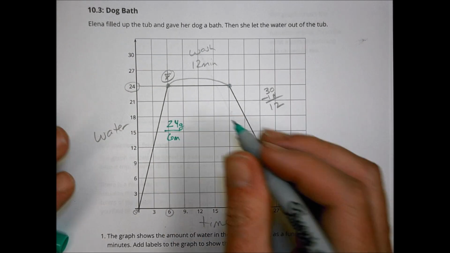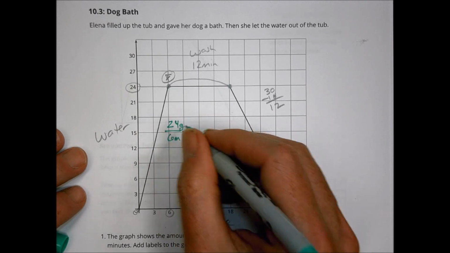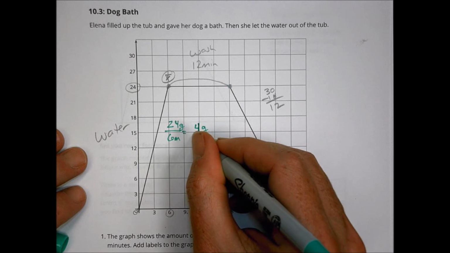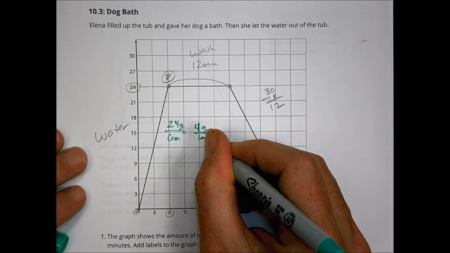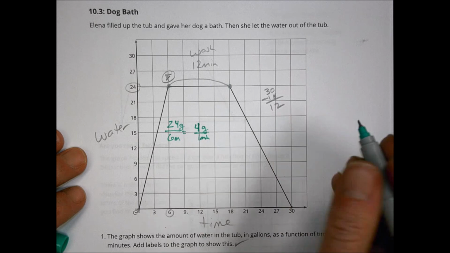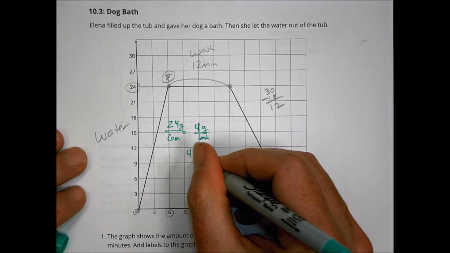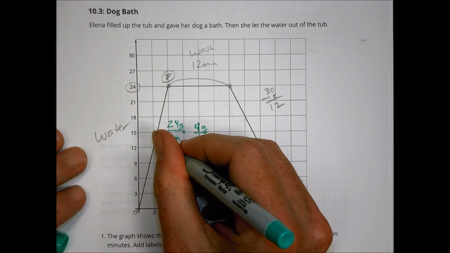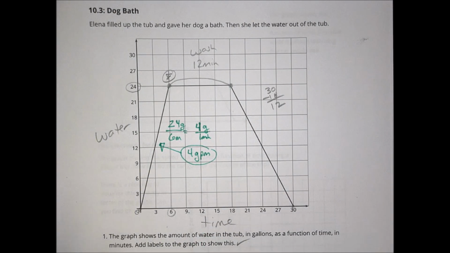I can reduce that though, because 6 goes into 24 4 times. So this is going to be 4 gallons every 1 minute, right? Or we can write this as 4 gallons per minute. That's my rate of filling the tub, is at 4 gallons per minute.